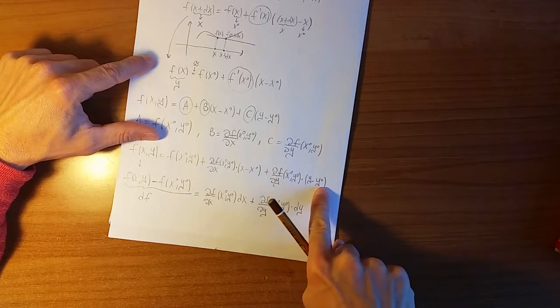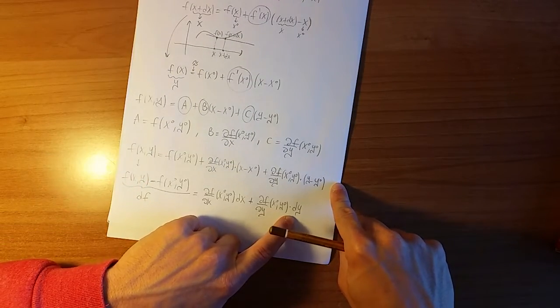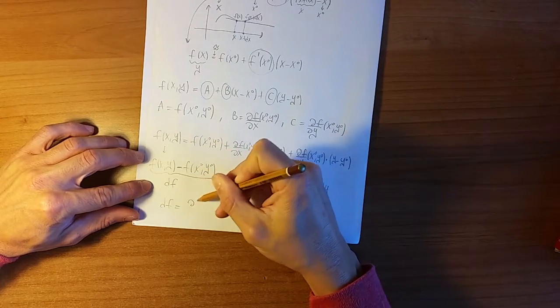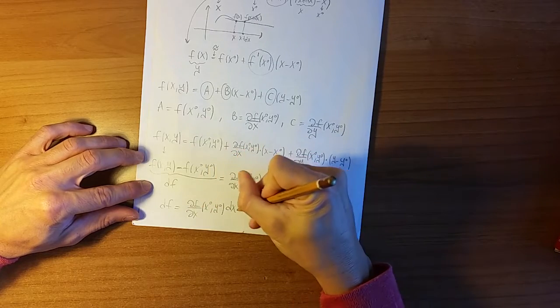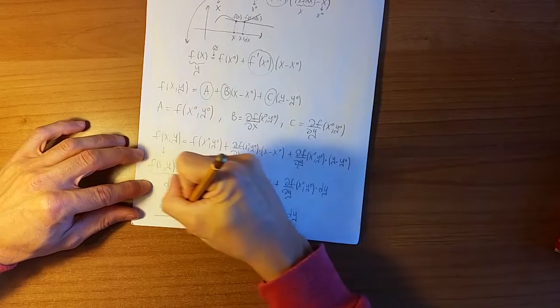Similarly, y and y0 are very close to each other. We can just insert an infinitesimally small quantity dy here. And this is our important relation. Df equals df over dx at x0, y0 times dx plus df over dy at x0, y0 times dy.